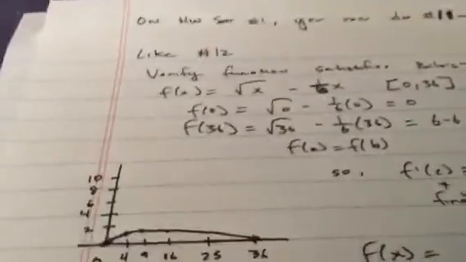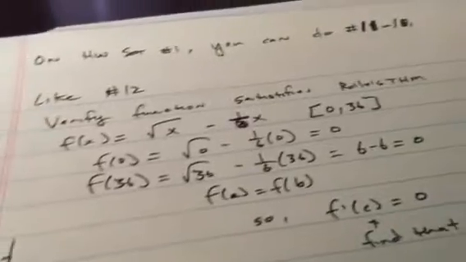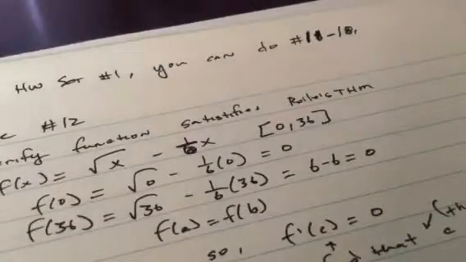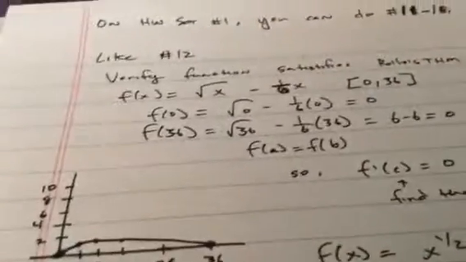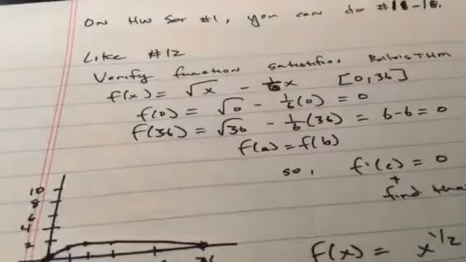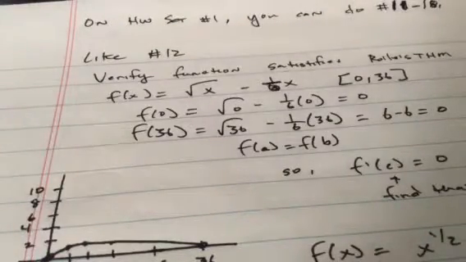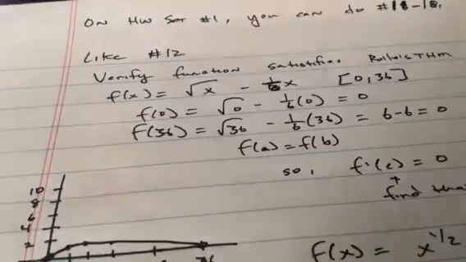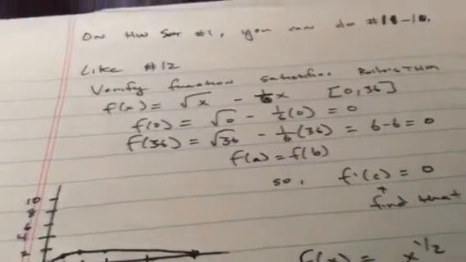Next part, folks. I'm giving you ones now like... So those are our two regular examples for today. On homework set number 1, you can now do numbers 11 through 18. So I gave you a few that look just like a few of those homework questions. So one that's almost identical to number 12. It says verify the function satisfies Rolle's theorem.